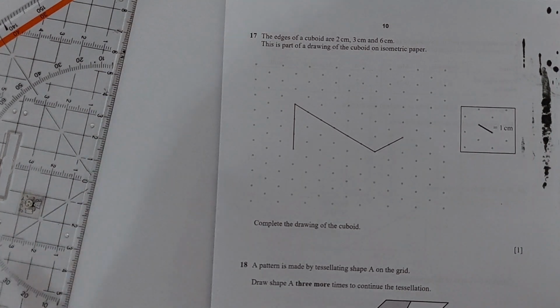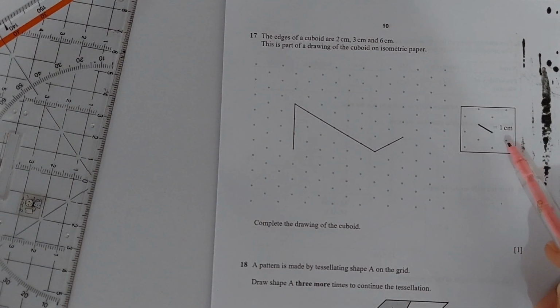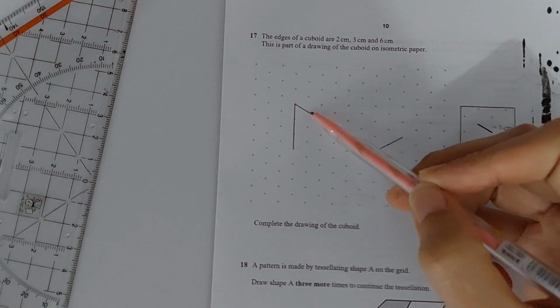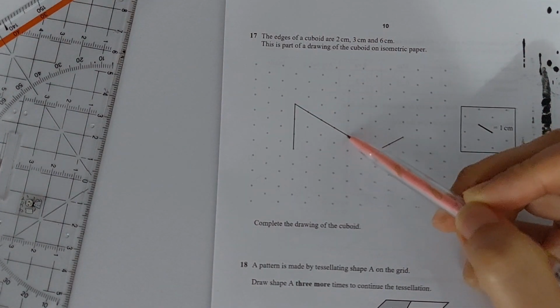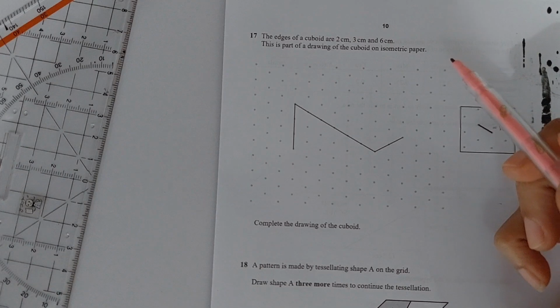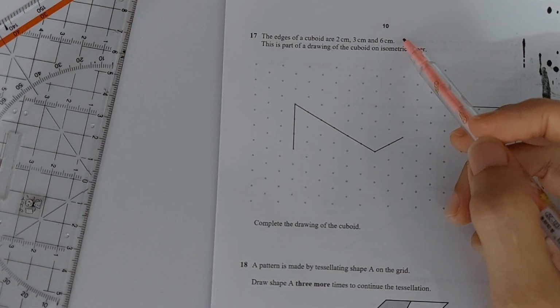Isometric paper actually helps you to draw a 3D shape, and here it gives you a hint that one line like this one will be equal to 1 centimeter. So this one will be 1 centimeter, 1 centimeter, 1 centimeter, right? Now it says 2, 3, and 6 centimeters.